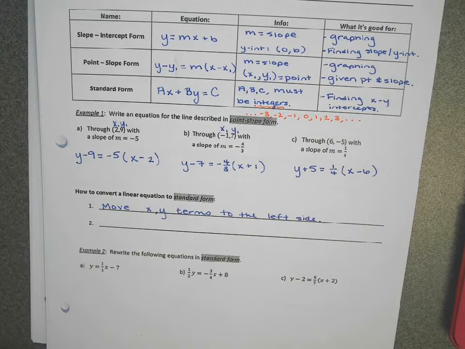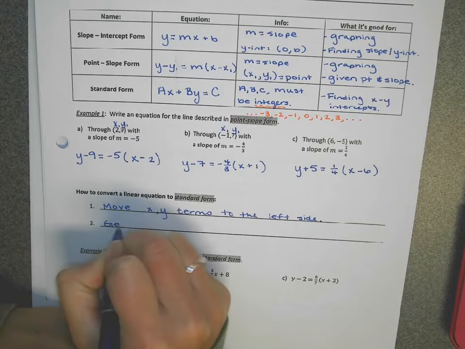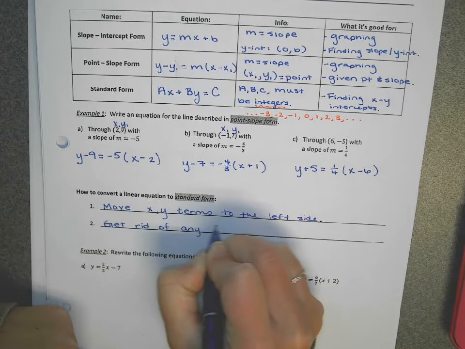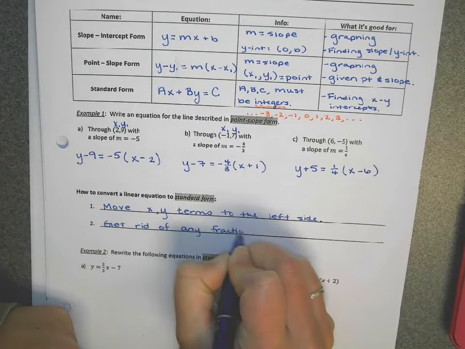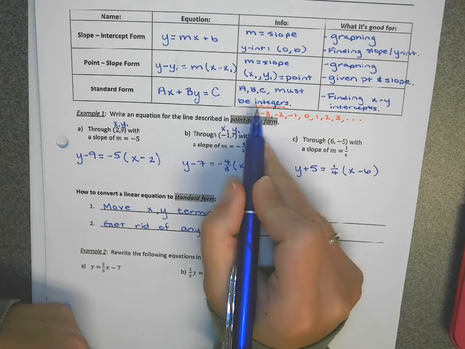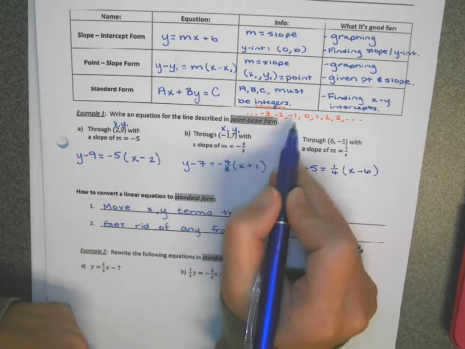The next thing that you're going to do is you have to get rid of any fractions by multiplying by the denominator. Because our rule says that those numbers, A, B, and C, are not allowed to be fractions. They have to be integers, like these counting numbers.